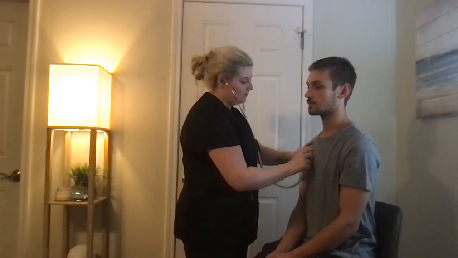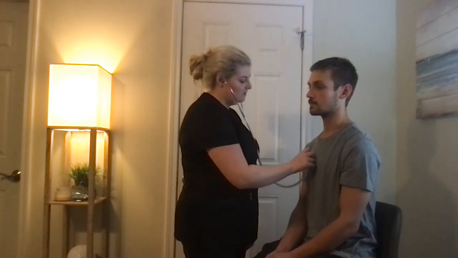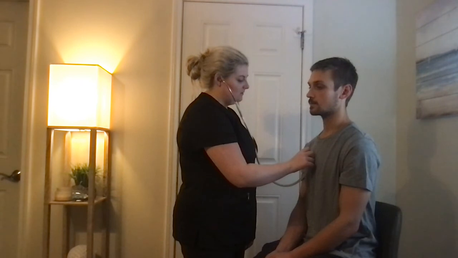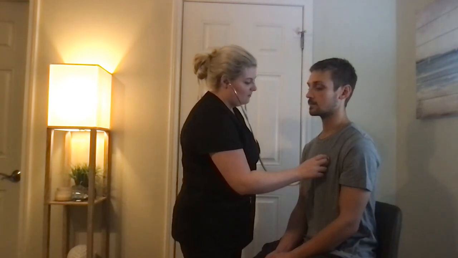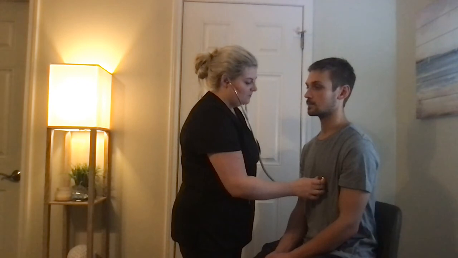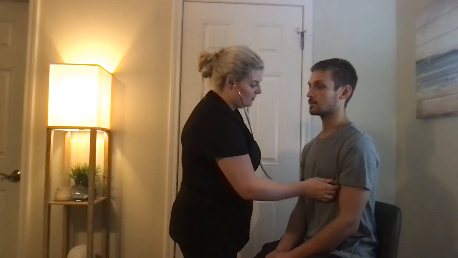So the aortic valve would be right next to the sternum, between the second and third intercostal space. Now I am listening to the pulmonic valve, tricuspid, and the mitral or the apex of the heart.